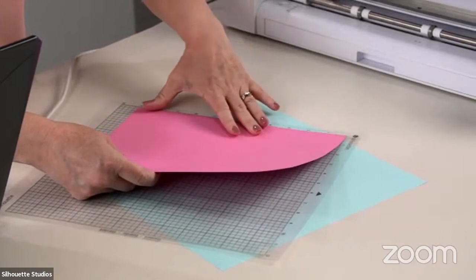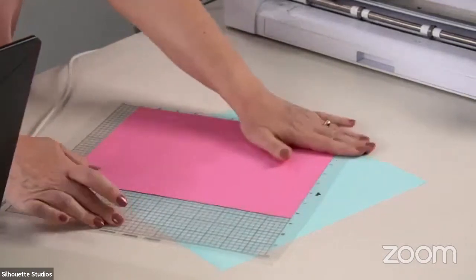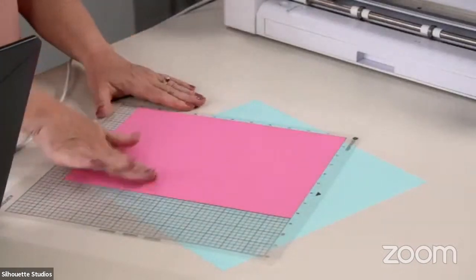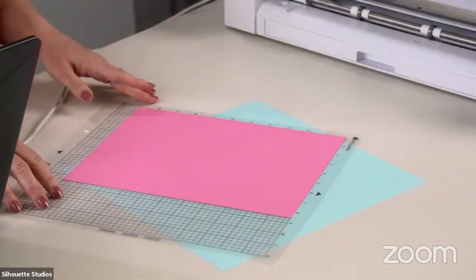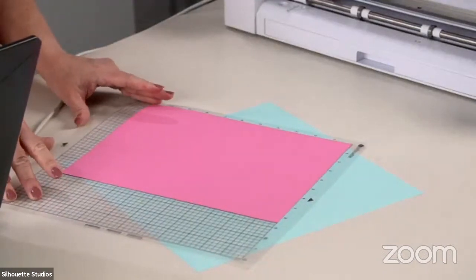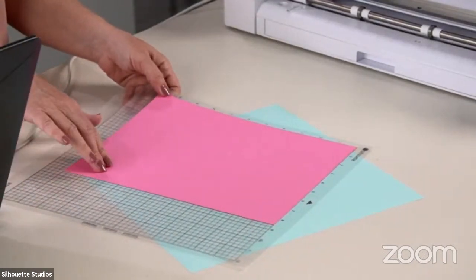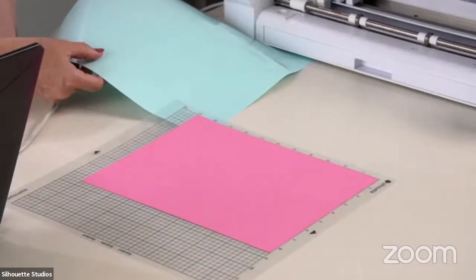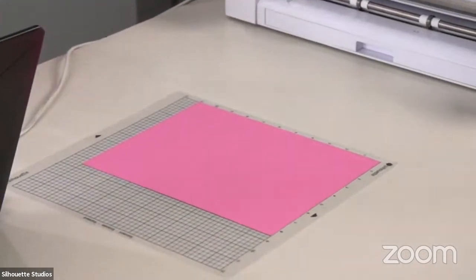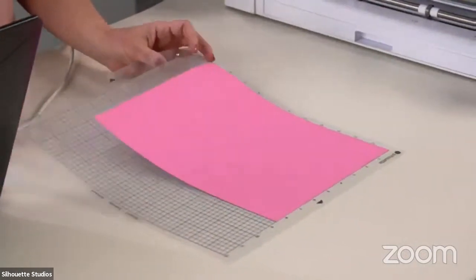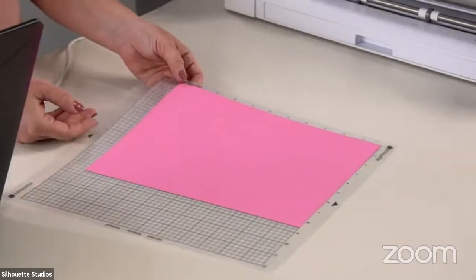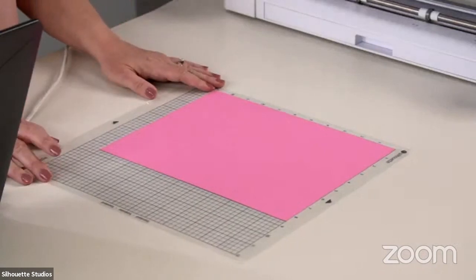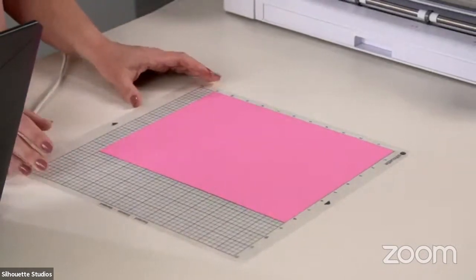Some people will dab a cloth on their mat before they use it for the first time, so it'll make it a little less sticky. Personally, I don't like to do that. I like my mat sticky, and I just make sure that I only use cardstock for, I don't know, maybe the first 10 projects or so. You can tell when your mat is getting a little less sticky, and then you can use lighter materials on it. So I usually keep a couple different mats with different amounts of stickiness, and that way I've got my choice when I'm cutting.